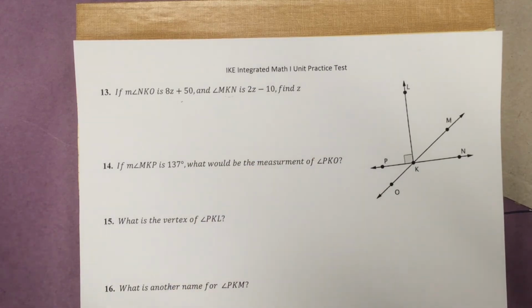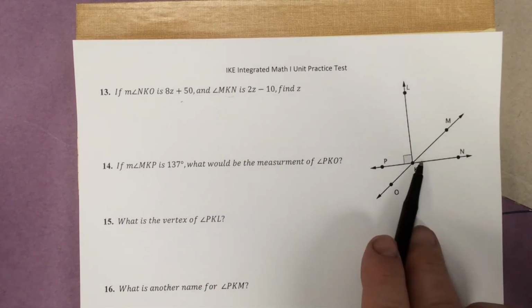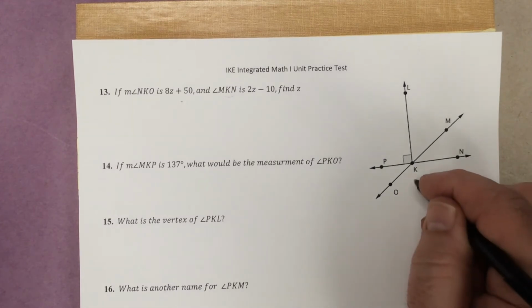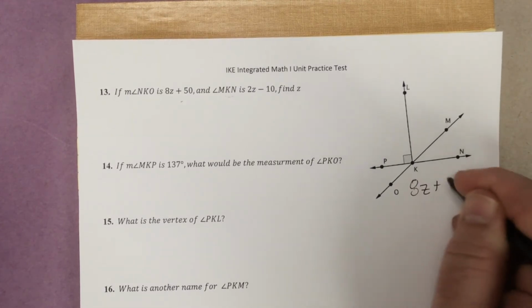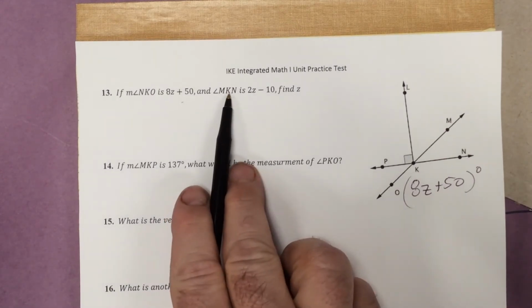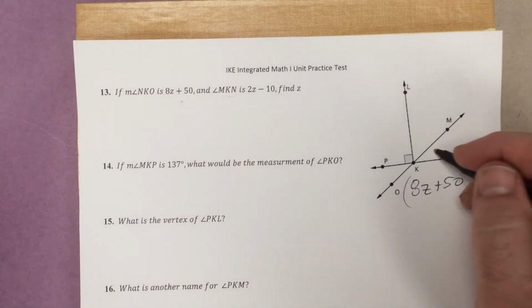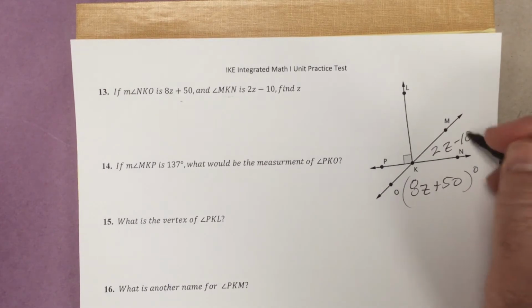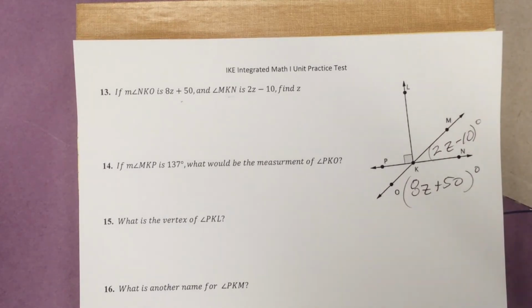So let's take a look at where angle NKO is. So we have NKO, that's going to be this angle here. We'll put a degrees here. And it says the measure of angle MKN. That's equal to 2z minus 10 degrees.